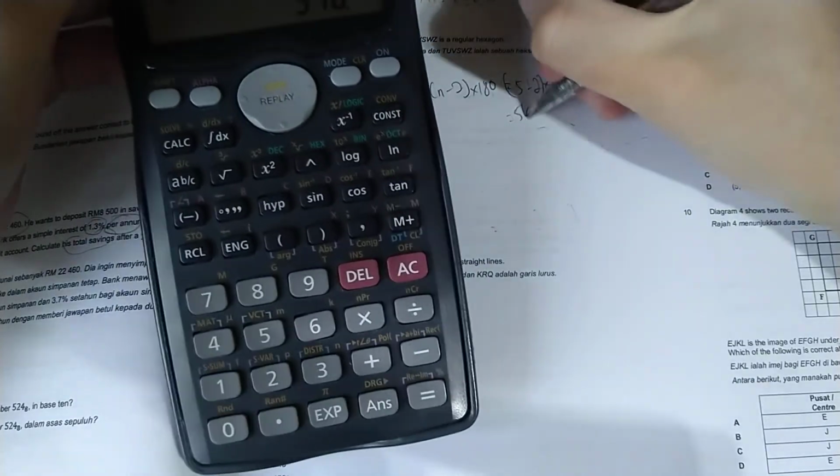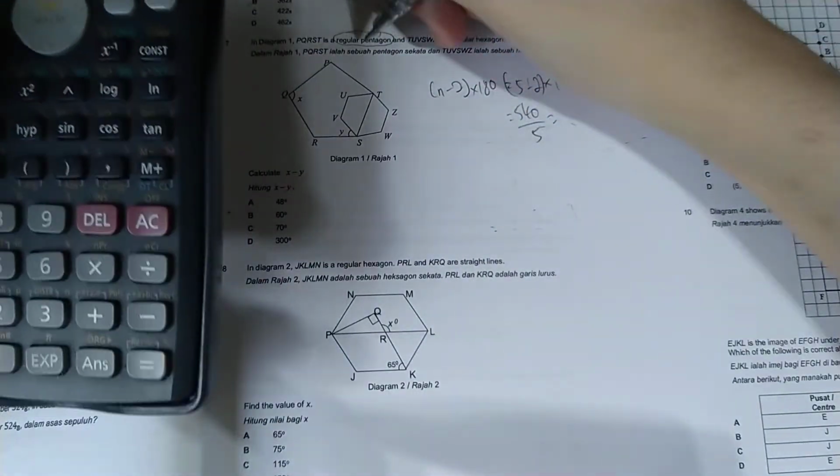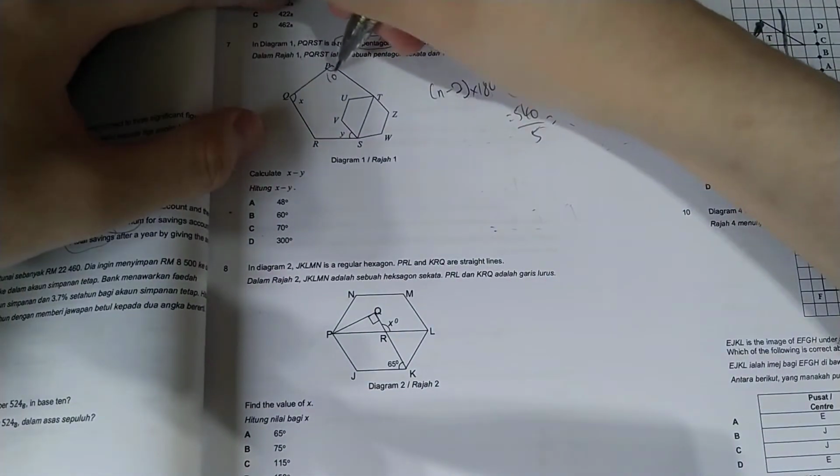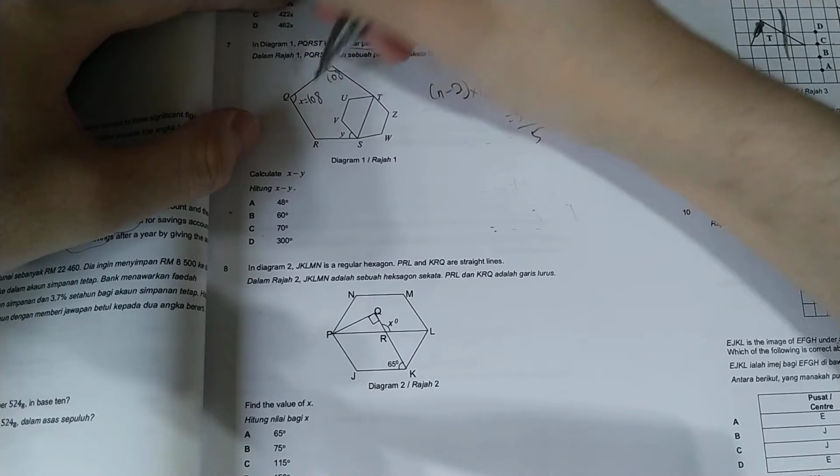But I can take the 540 and divide by 5. Why? Because it's regular. Regular means all sides are the same, so all angles are the same. So each angle is 108. So I know my x is 108 already. Right? x is 108. Okay. And then what else?